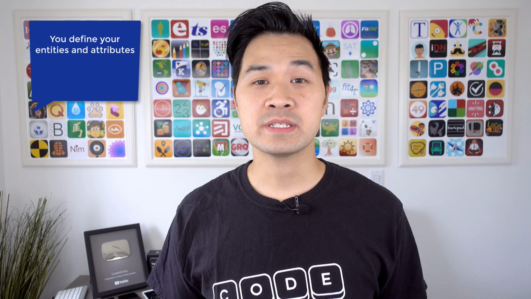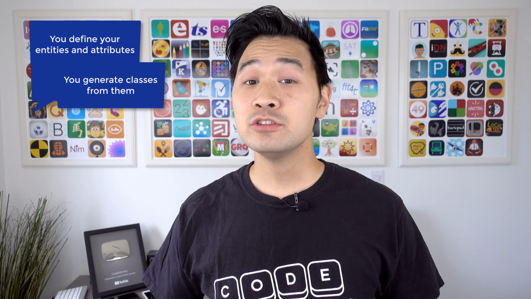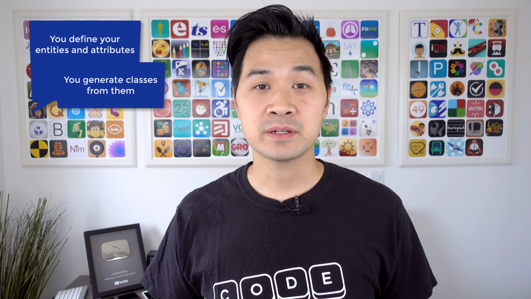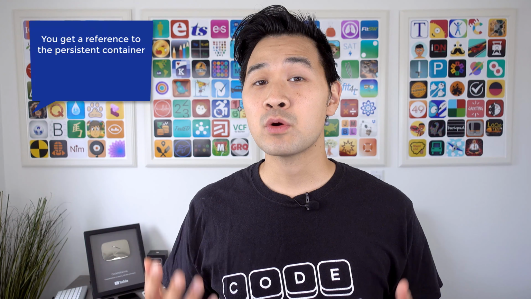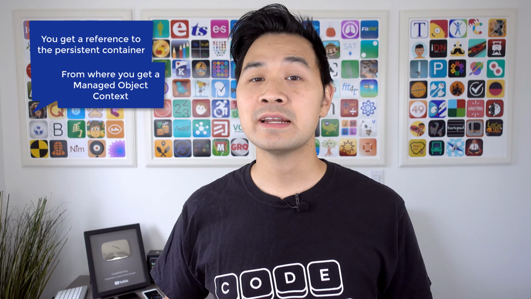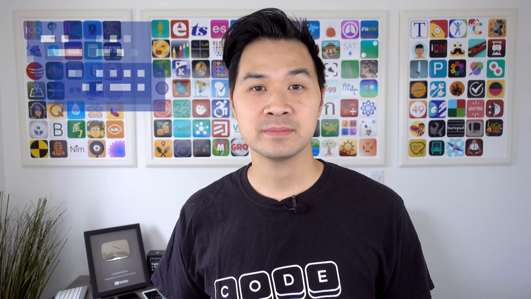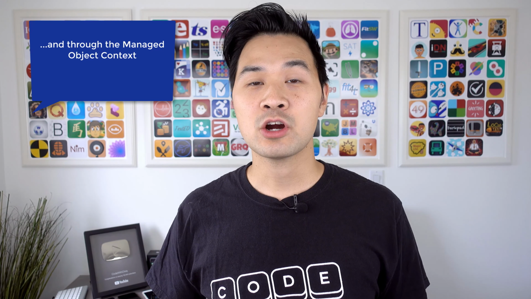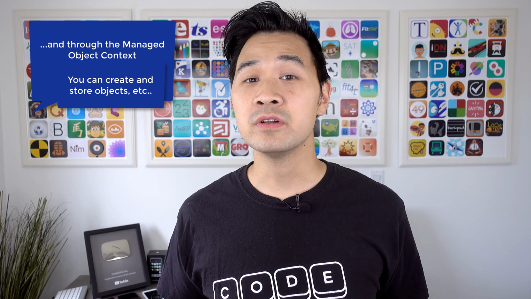So let's do a quick recap of how we're going to work with core data. You define your entities and attributes in the core data model. Then you generate your classes from the core data model. Then you get a reference to the core data persistent container. From the persistent container, you get a managed object context. And through that managed object context, you can create objects and store them in core data for retrieval for later use.